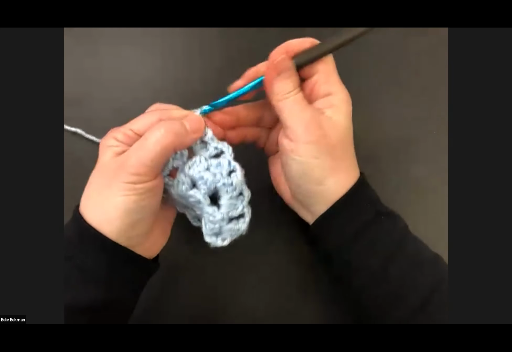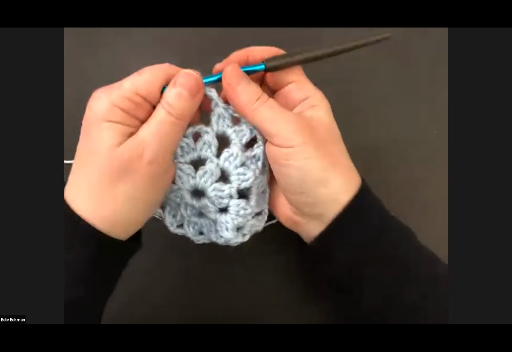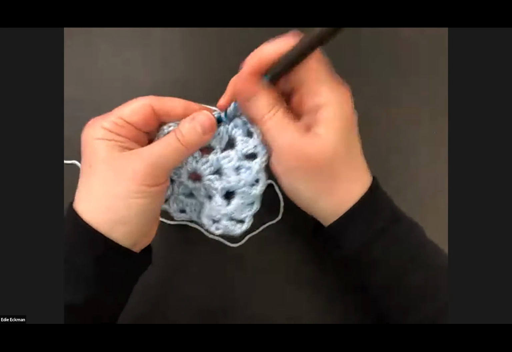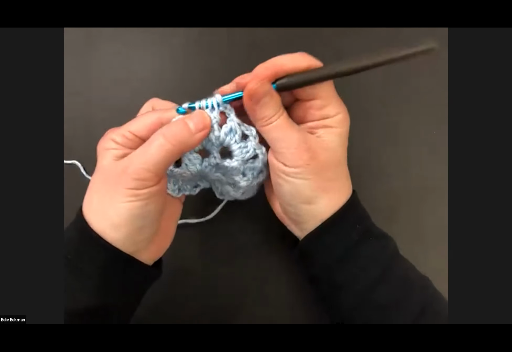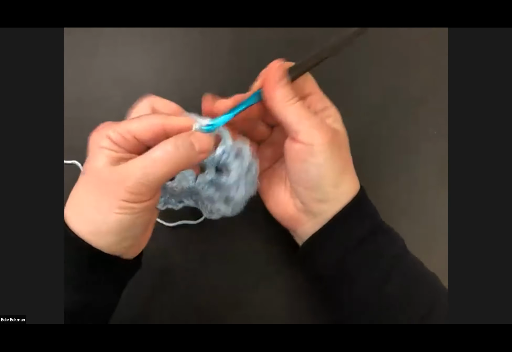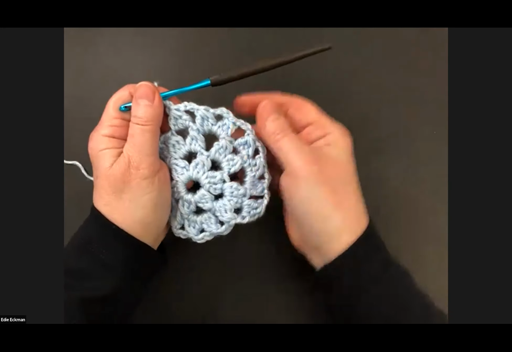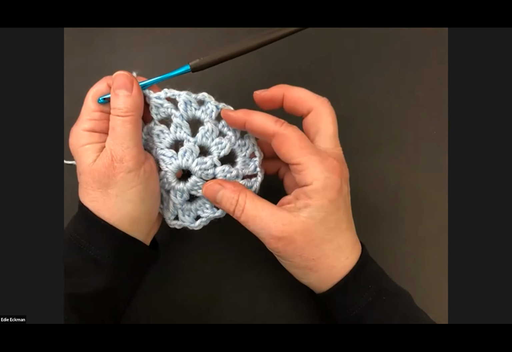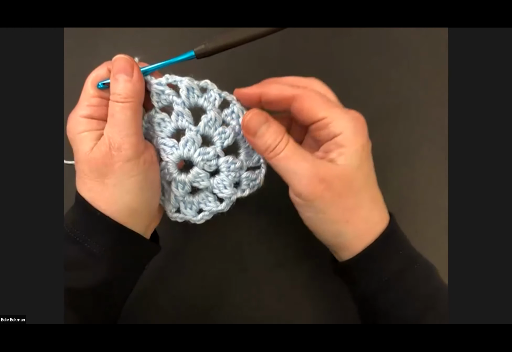We do have a question. Victoria is asking, when I make circles, the sides always curl in. Is there any way to prevent this? Yes. So the trick with making motifs from the center out, whether it's circles or anything else, is you have to increase as you go out, and the stitch that you're increasing has a different height, and you have to increase more for taller stitches.